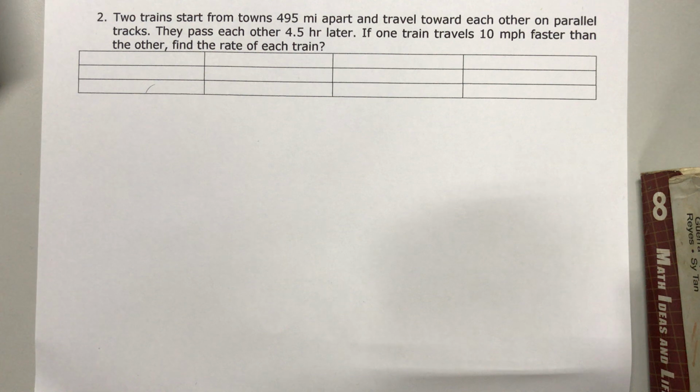So distance is equal to rate times time. Rate times time is equal to distance. So that concept will be used in solving word problems in algebra on uniform motion. Okay, let's have this one.